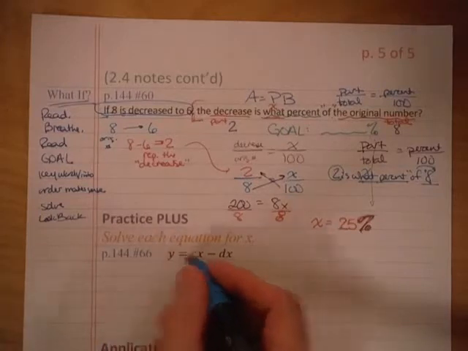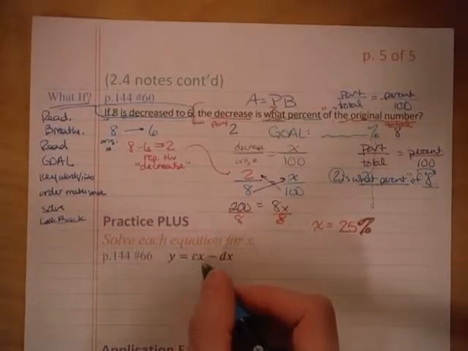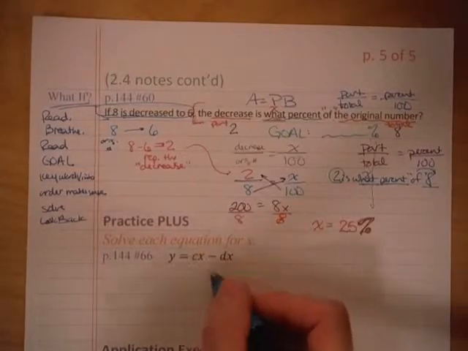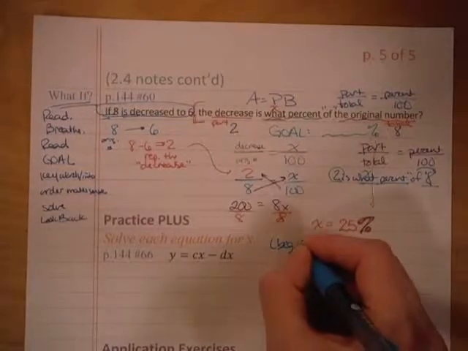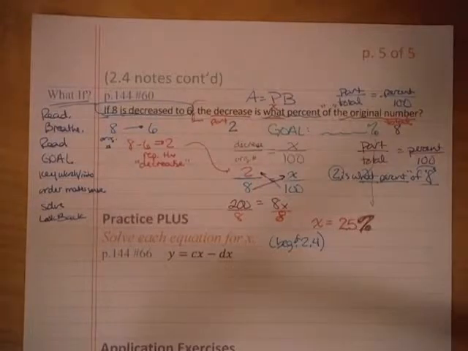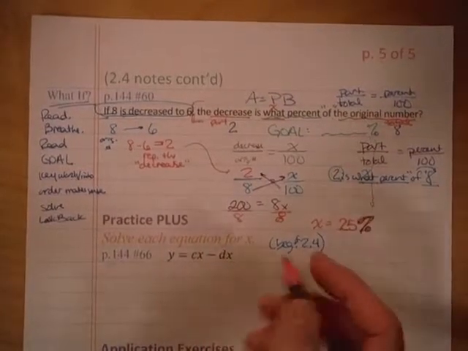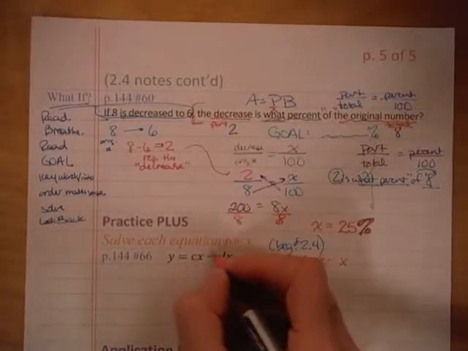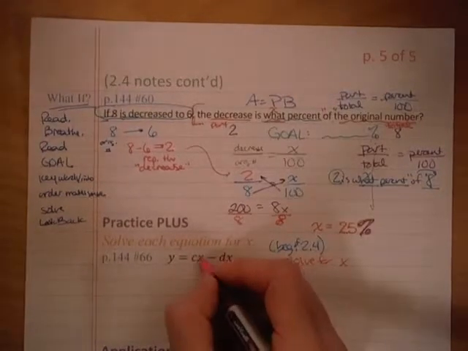Here's the instructions. Solve each equation for x. The equation they give us is y equals cx minus dx. So it's very similar to the rearranging of the formulas that we did from the beginning of 2.4, where we're solving a formula for a variable and there's no other numbers involved. There's all variables. So we're going to solve for x. The difference between this one and the one we've seen before is that x is in two places.